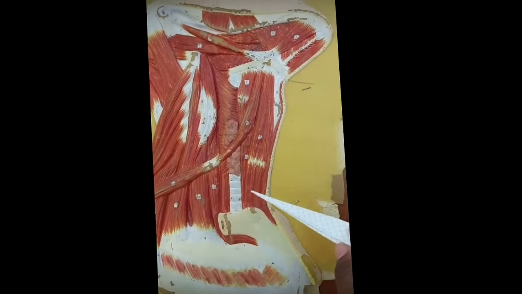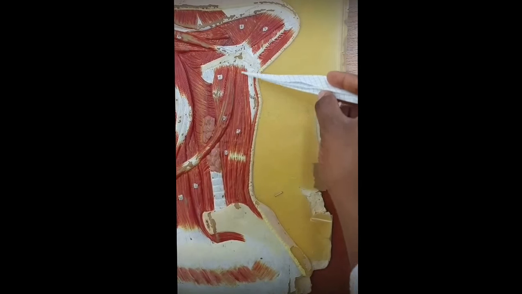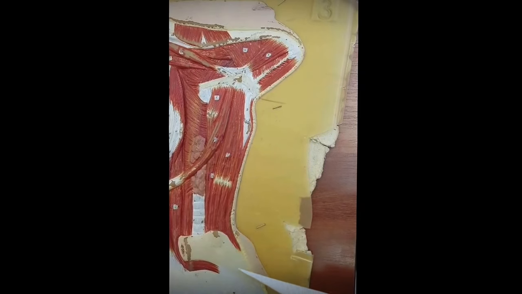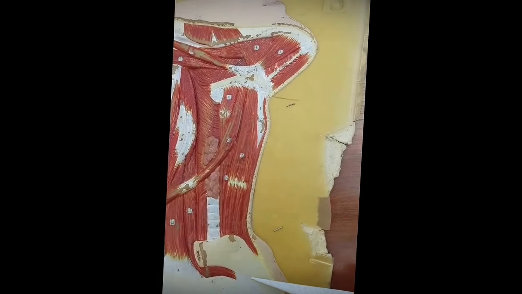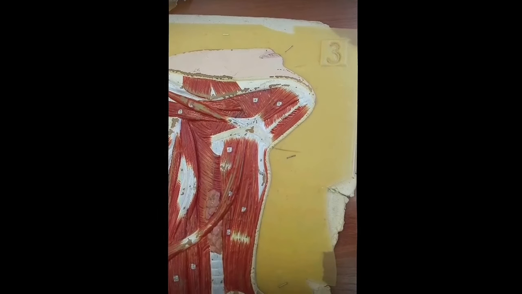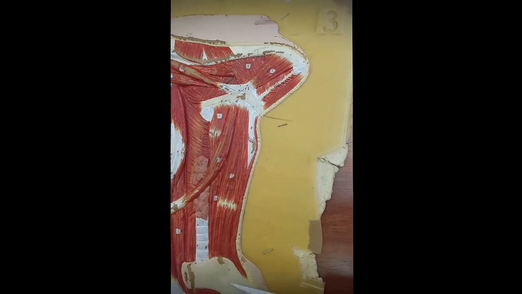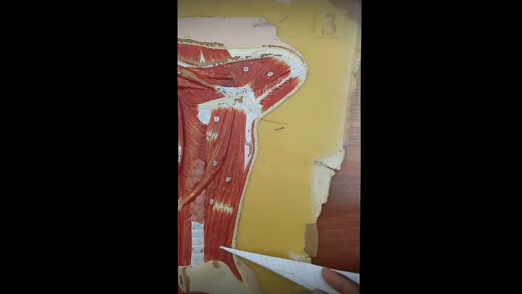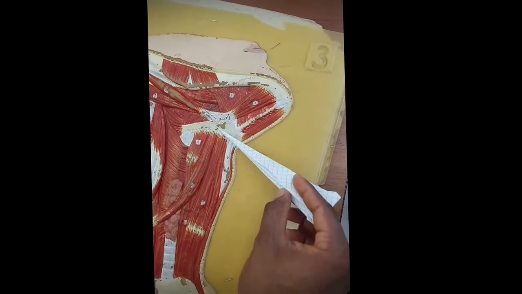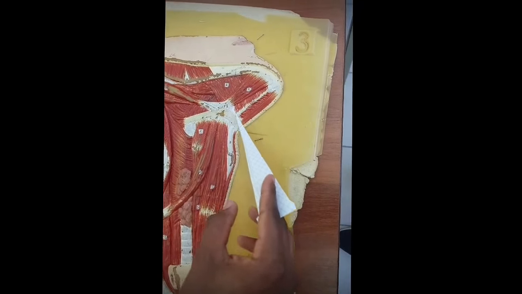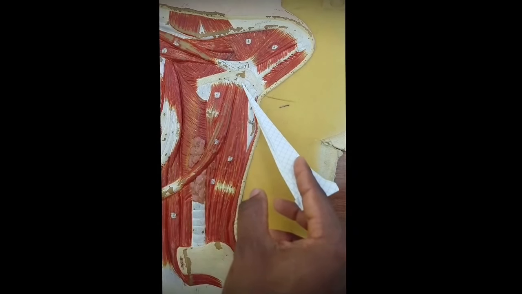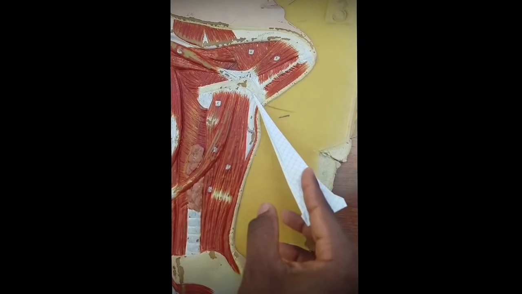Now we have the musculus sternohyoidus. This muscle originates from the posterior surface of the manubrium. That is the manubrium here, the posterior surface origination, and it inserts into the medial part of the hyoid bone in the lower region. This muscle helps to depress the larynx and the hyoid bone.